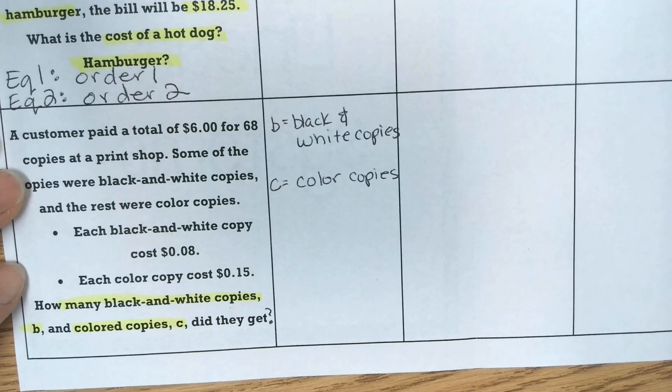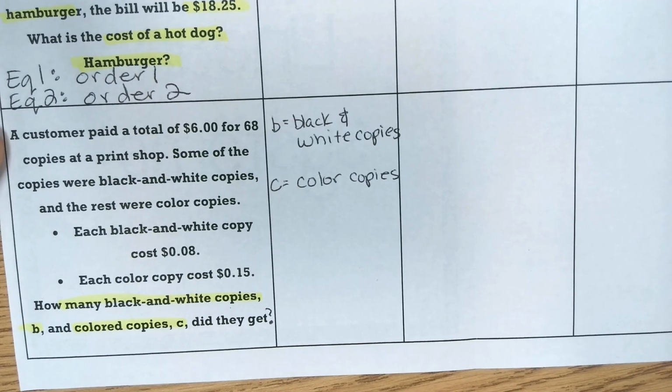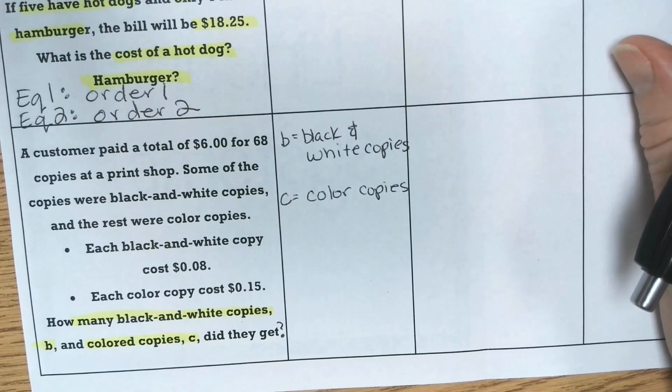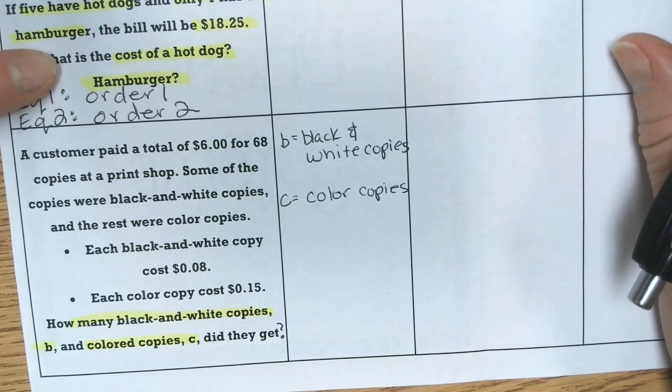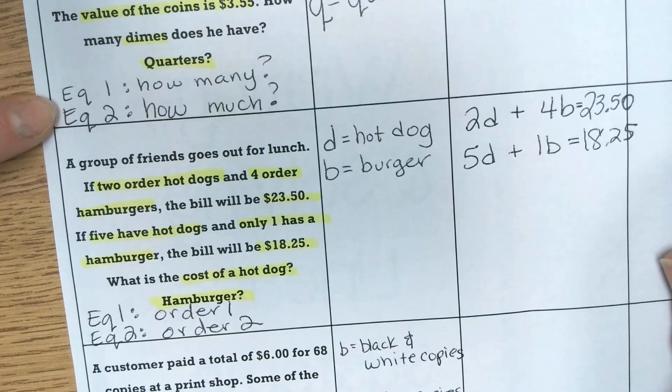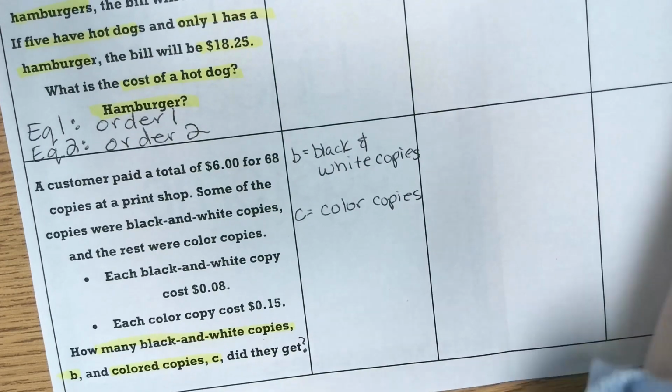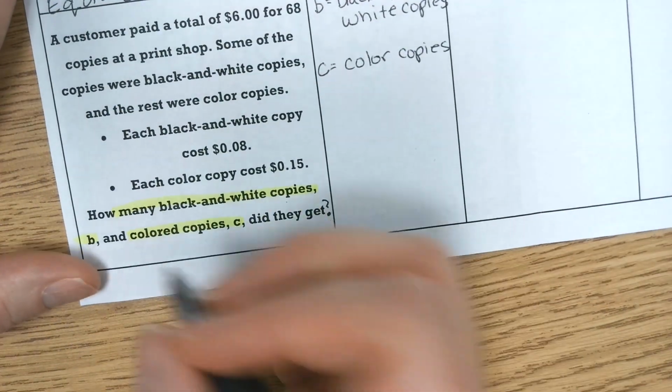Two equations. So let's see. The customer paid a total of $6 for 68 copies. So remember, we don't have orders. So we can't do order 1 as an equation, order 2 as an equation. But we do have this. Equation 1, how many? Equation 2, how much? So we're going to use that as our way of writing our equation.